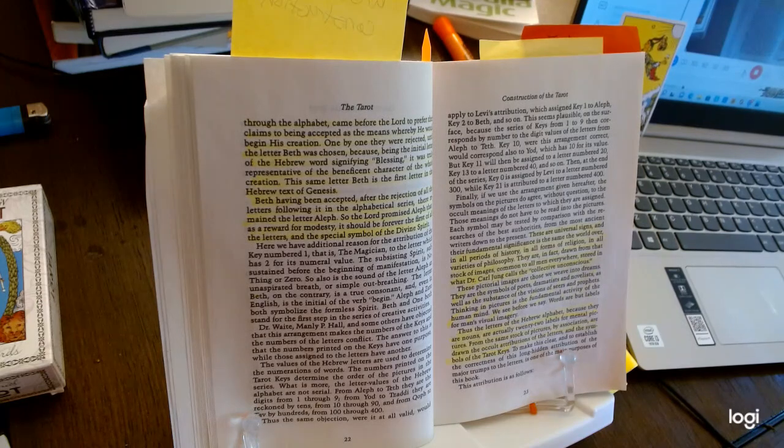This seems plausible on the surface because the series of keys from 1 to 9 then correspond by number to the digit values of the letters from Aleph to Teth. Key 10, were this arrangement correct, would correspond also to Yod, which has 10 for its value. But key 11 would then be assigned to a letter numbered 20. Key 13 to a letter numbered 40, and so on. And then at the end of the series, key 0 is assigned by Levi to a letter numbered 300, while key 21 is attributed to a letter numbered 400.